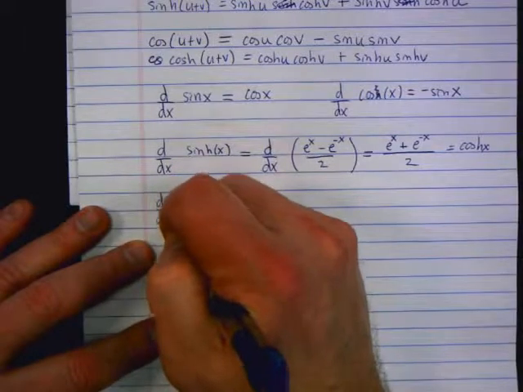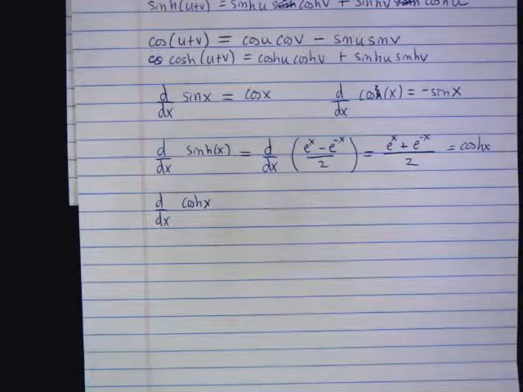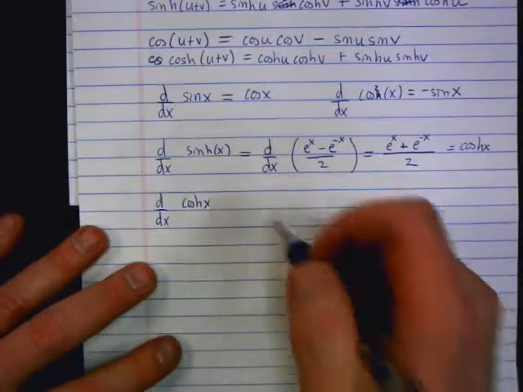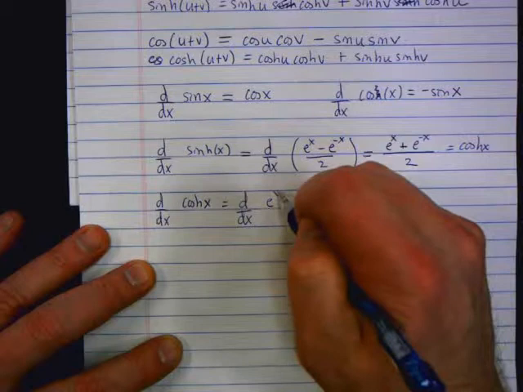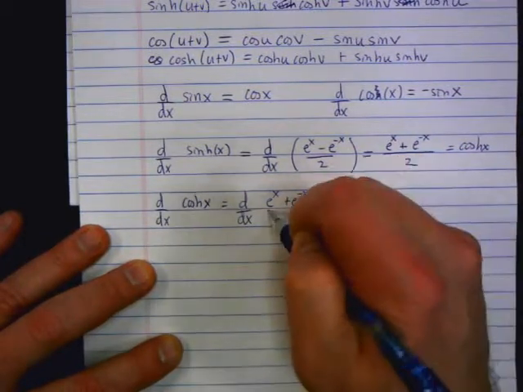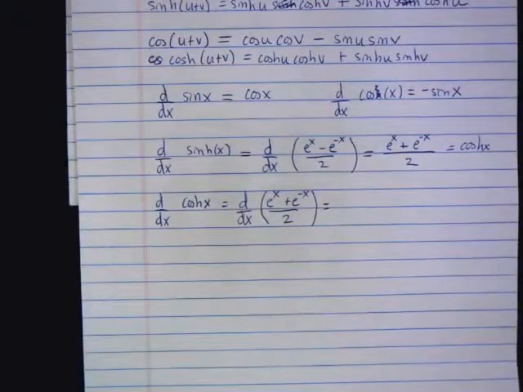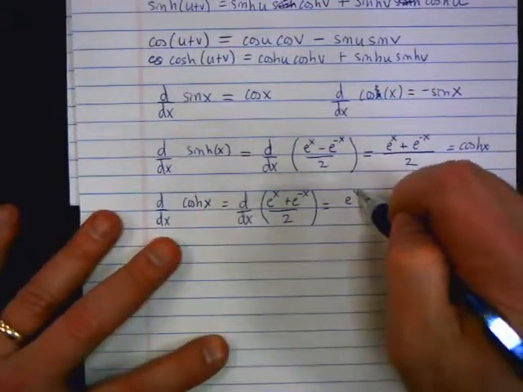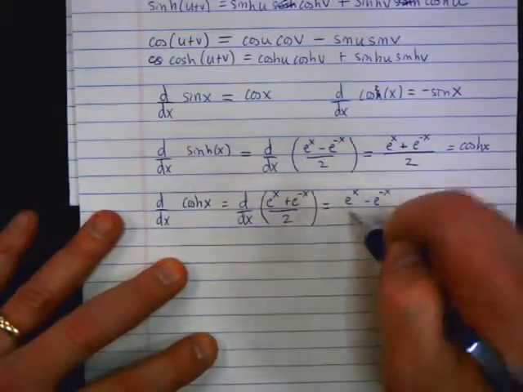How about the derivative of hyperbolic cosine? A good guess would be negative hyperbolic sine. That would be an excellent guess. Let's see if it's correct. That would be the derivative of e to the x plus e to the negative x over 2. What's the derivative of e to the x? E to the x. Plus, what's the derivative of e to the negative x? Negative e to the negative x, all over 2.